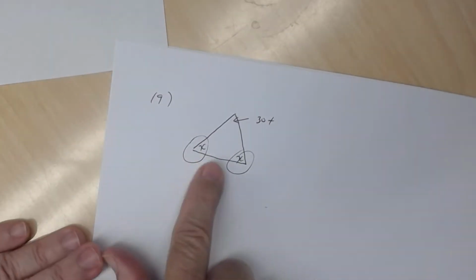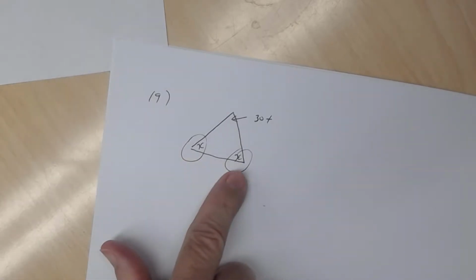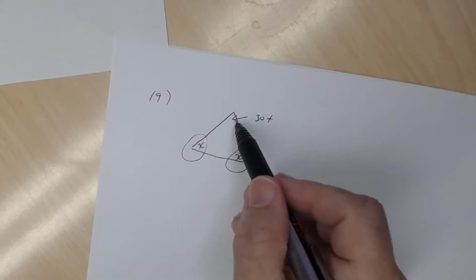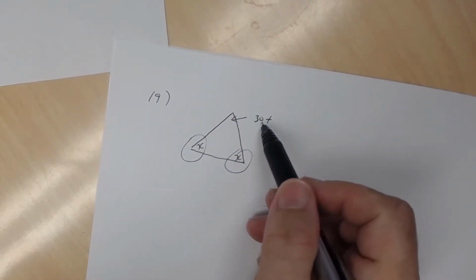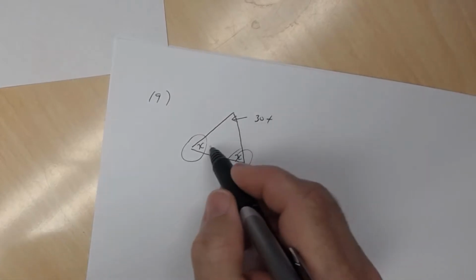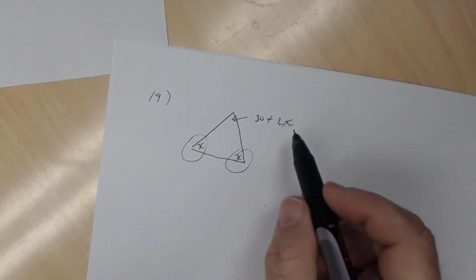So this is x, then this has to be x. So if this is 50 degrees, this has to be 50. If this is 30 degrees, this has to be 30. Okay? All right, so you're told that this angle here is 30 degrees more than twice the measure of either of these angles. So these are both x, so twice one of them is 2x. All right, so that's how we represent this.